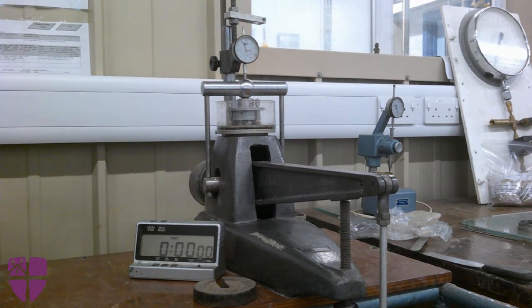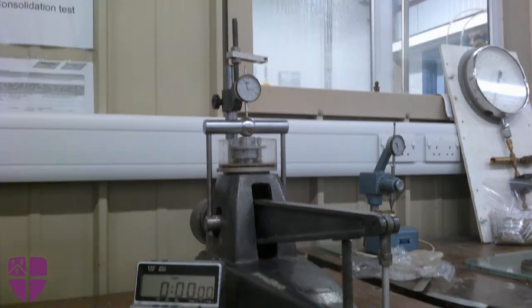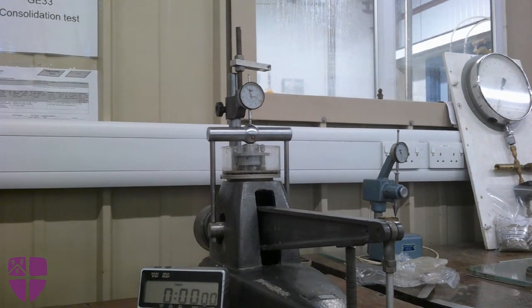From oedometer tests, one can determine the rate of consolidation of the soils under a given load.